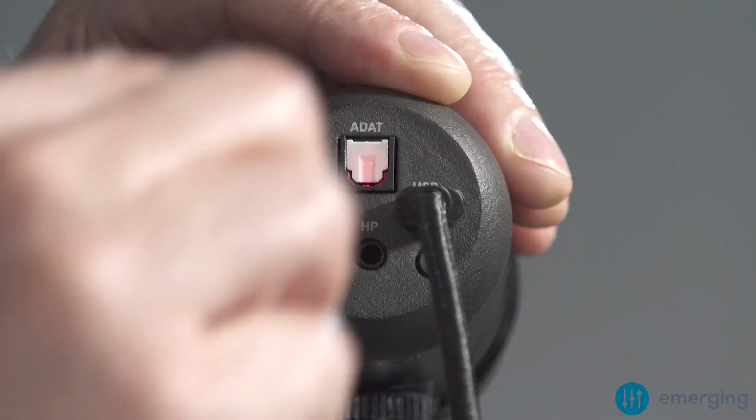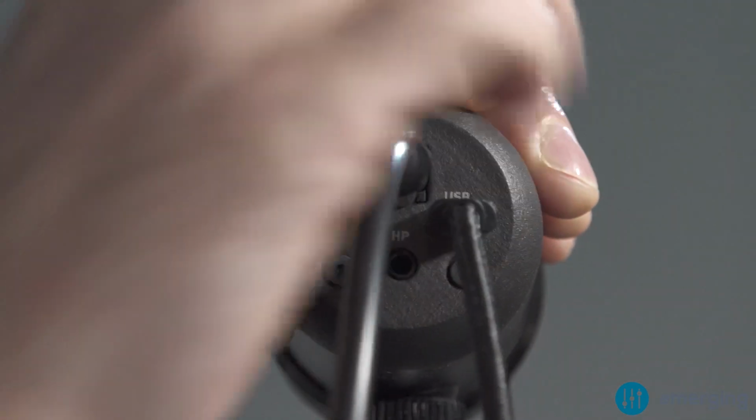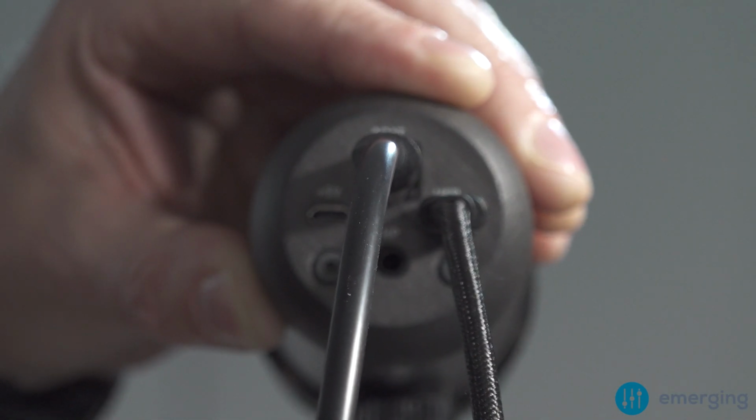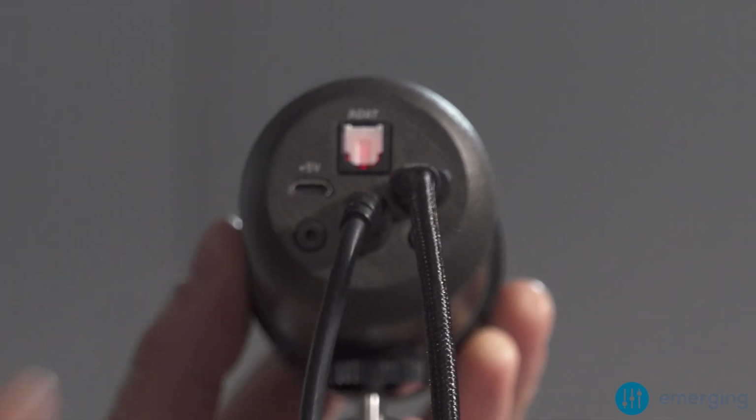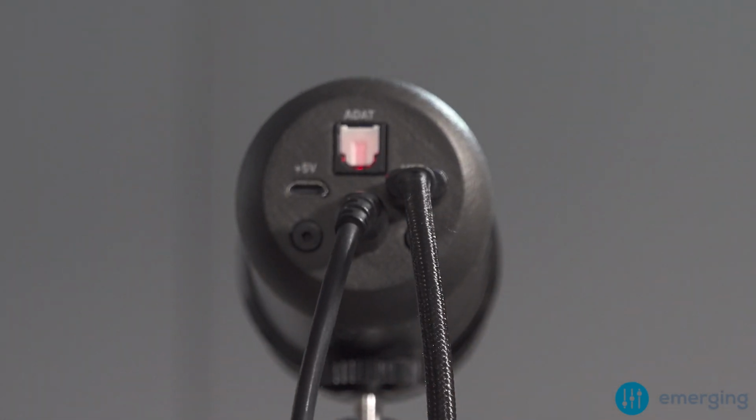Alternatively, you can choose to use the 8-channel ADAT lightpipe output for connection to a third-party ADAT-equipped audio interface. In this case, you again need to power the Spatial Mic USB either from the USB port or from the +5 volt port, but this is a great way to get the audio straight into your DAW for mixing. Below the ADAT port, we also find a stereo TRS mini jack for headphones. Yes, Spatial Mic USB can also act as an audio interface, but more on this later.